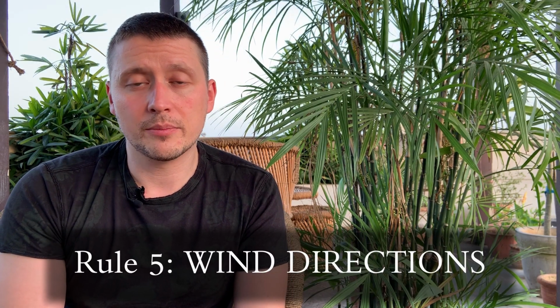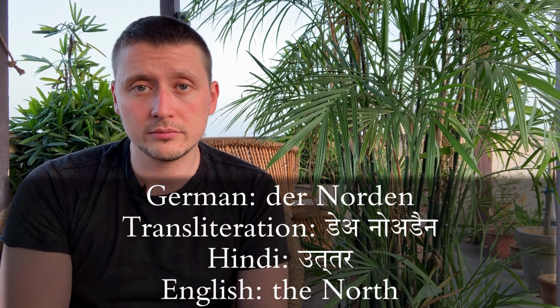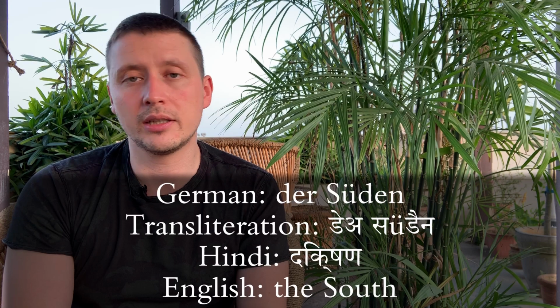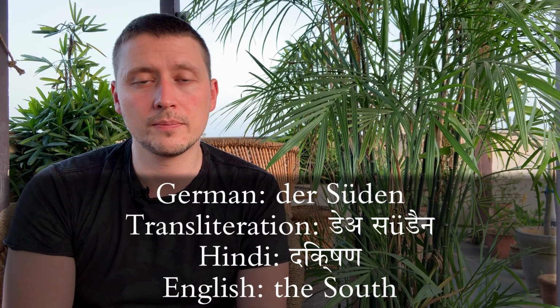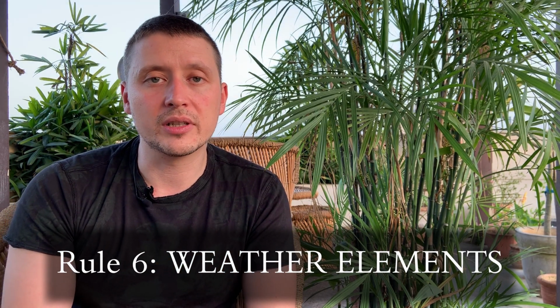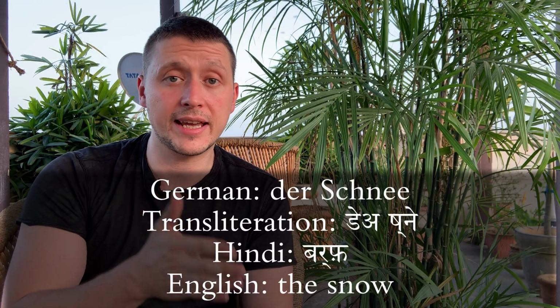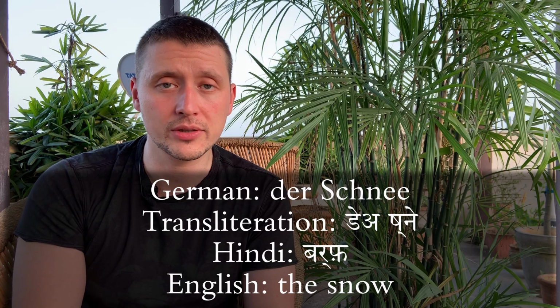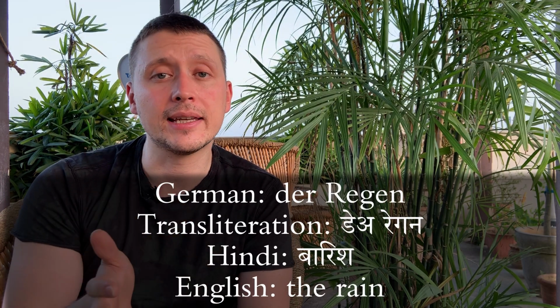Then we have the directions. For example, der Norden, North. Ja, für der Süden, South. They are also male. East and West, of course, also. Then we have weather elements. For example, snow. That is der Schnee, so that's male also, and also der Regen, the rain.